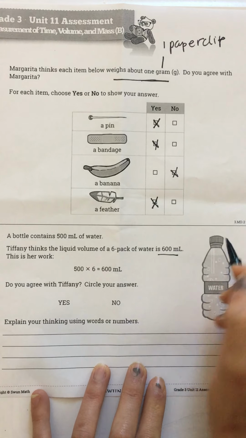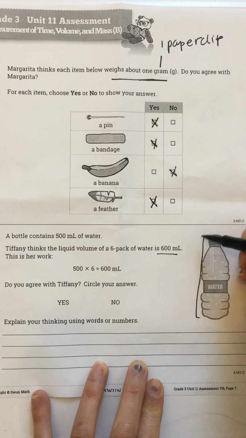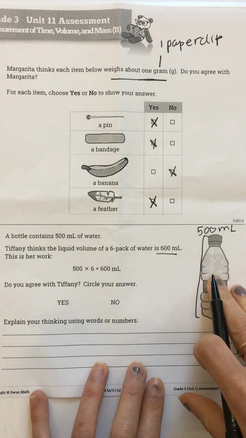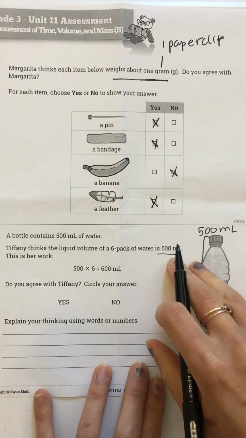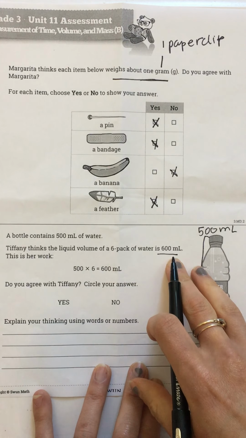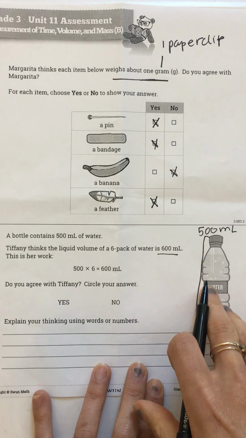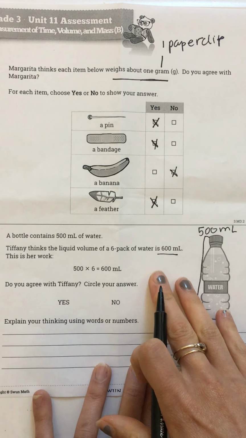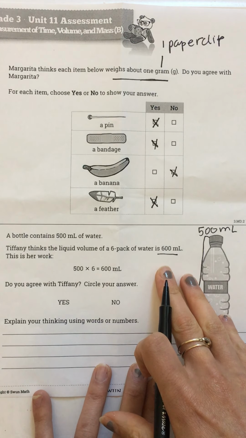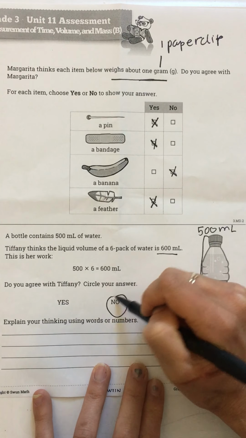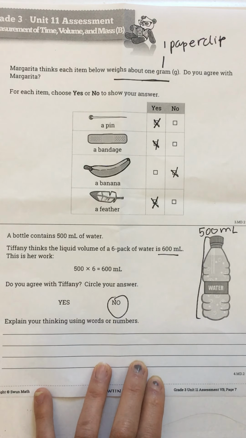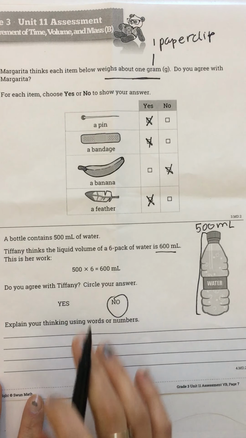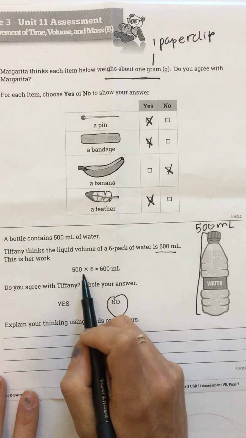Well, what do we know? We know that this bottle right here is 500 milliliters. Okay. If this bottle is 500 milliliters, would she be correct? Would that make sense in saying that 6 of these would be 600 milliliters? No, that doesn't make sense. Okay, so we don't agree with her, but why? Why don't you agree with her? Okay, well, what did she do incorrectly here?